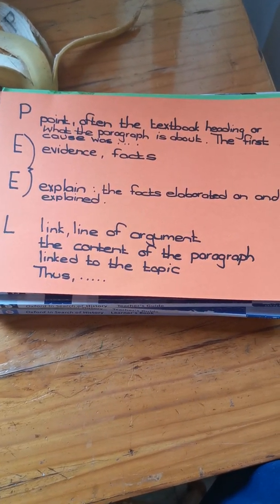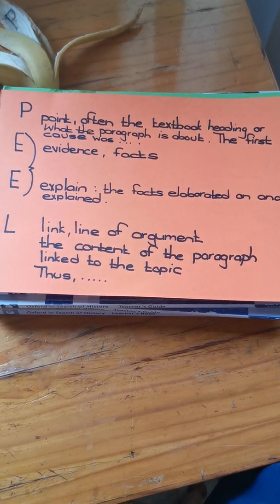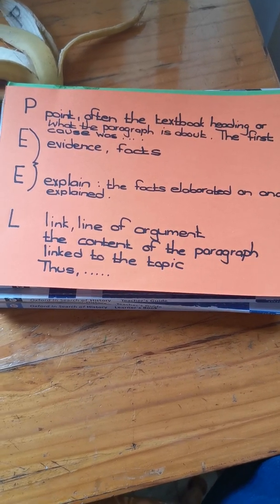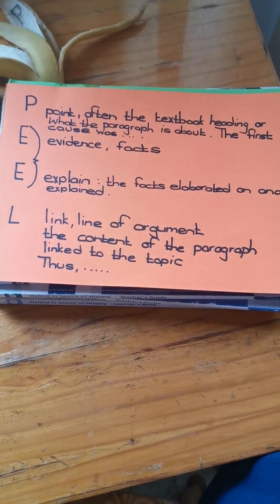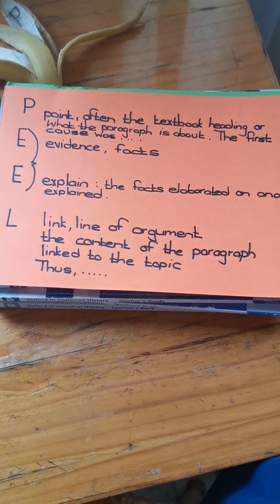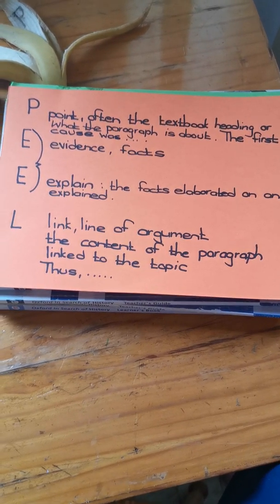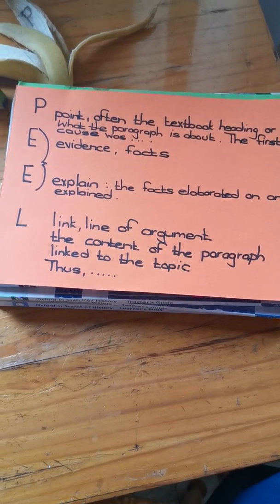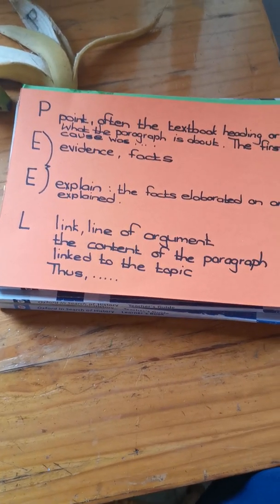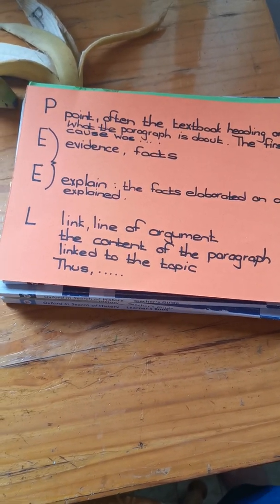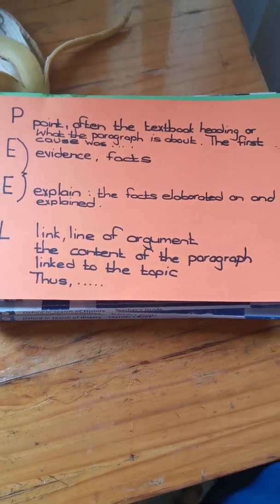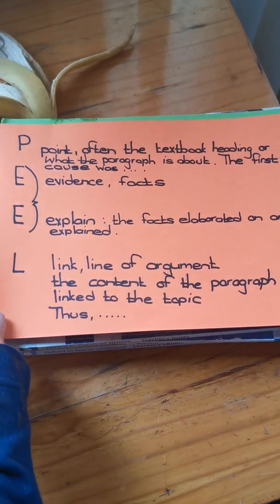And then the L is the link, or what we call the line of argument. That's when you take the content of the paragraph and you link it to the topic. So that's that sentence near the end. Thus, it is clear that whatever the paragraph is about was, and then whatever the topic was about. So that is the PEEL method.